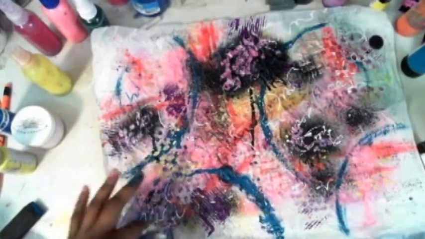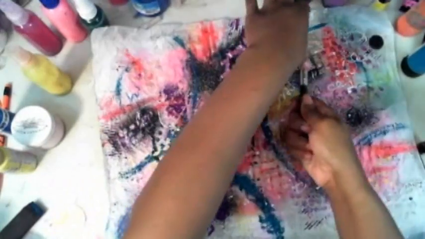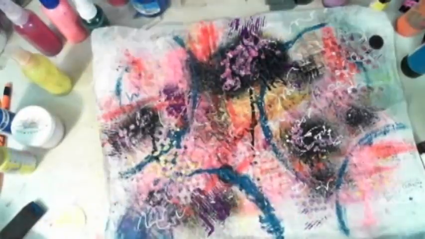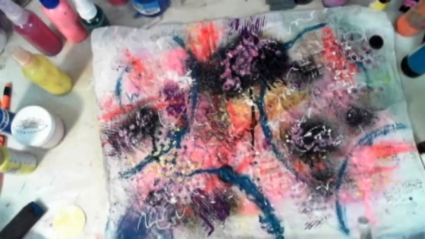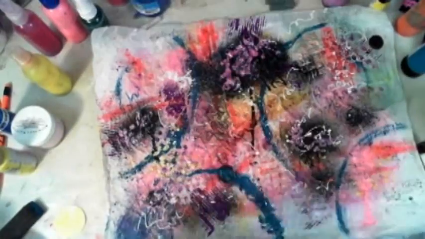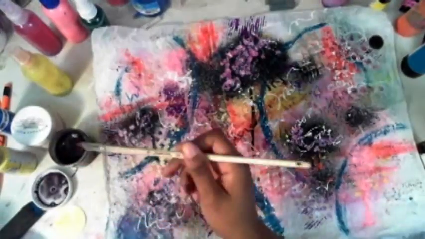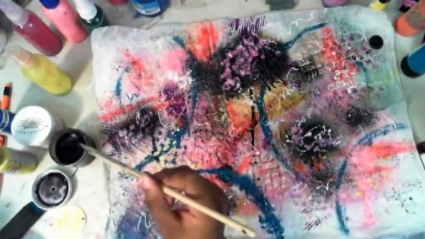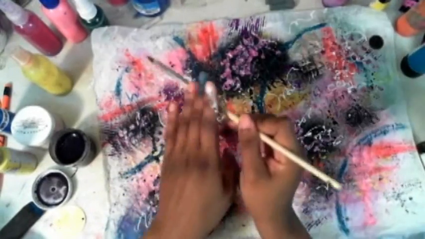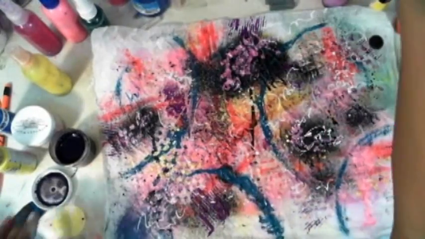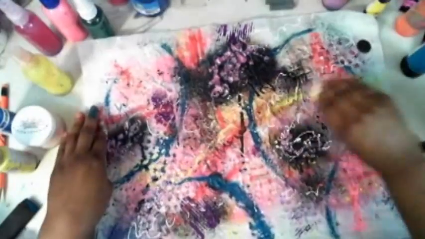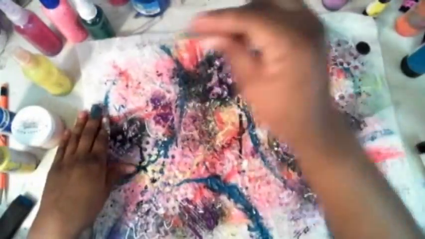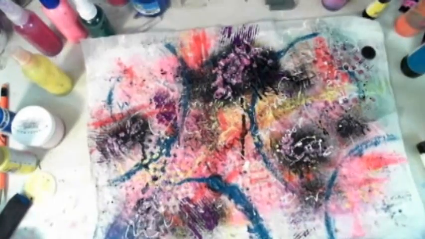So now I'm going in with some white Americana paint, just adding some more splats of white just to give it a little balance. Now I'm using the Lindy's Lump of Coal color shot, and I'm just splattering some black in there. Going in just with some more Americana yellow to bring out the yellow some more.